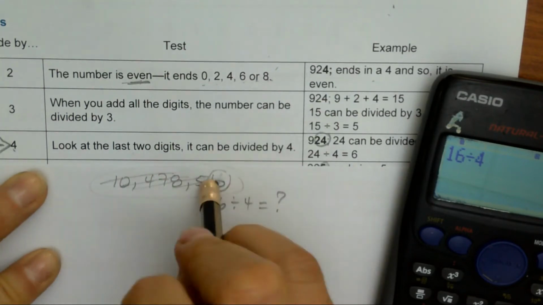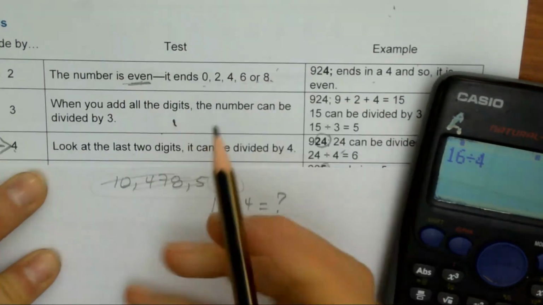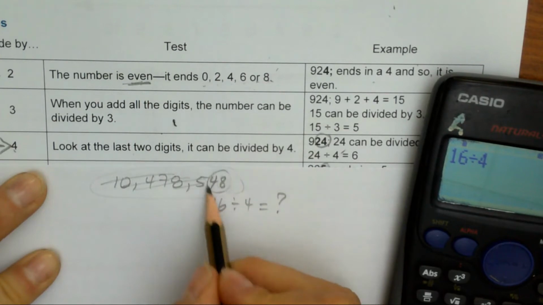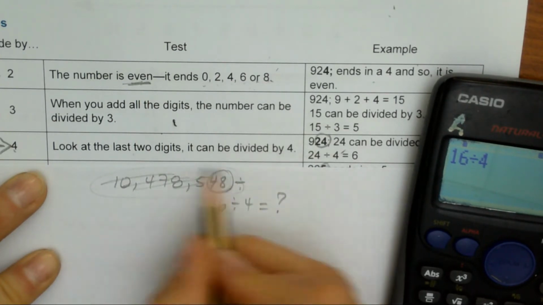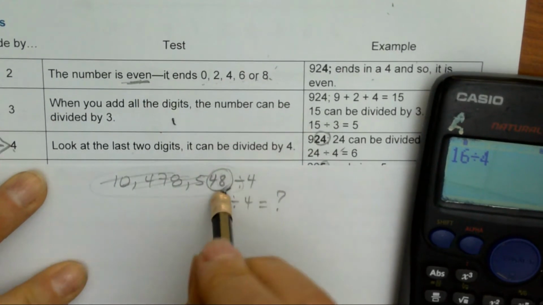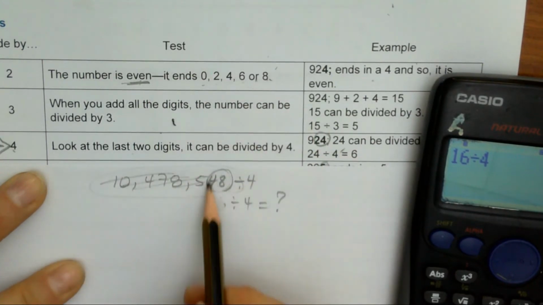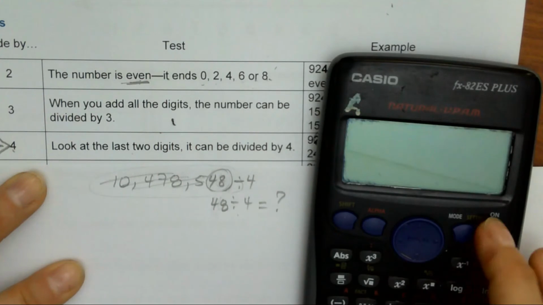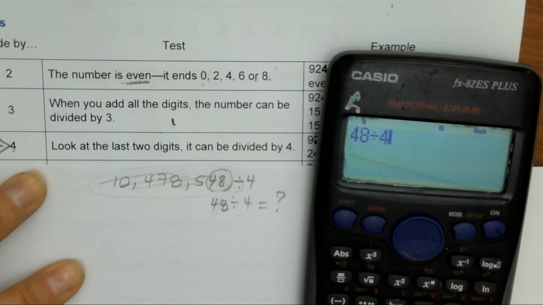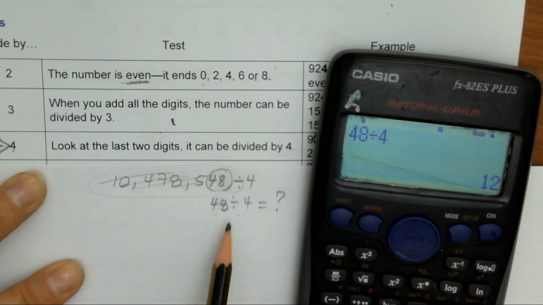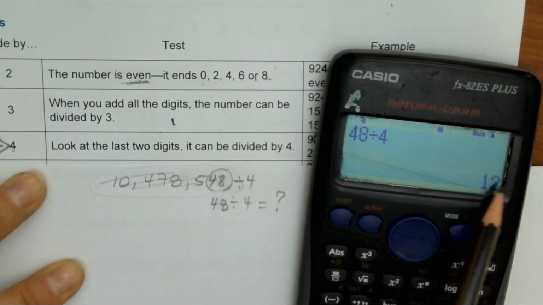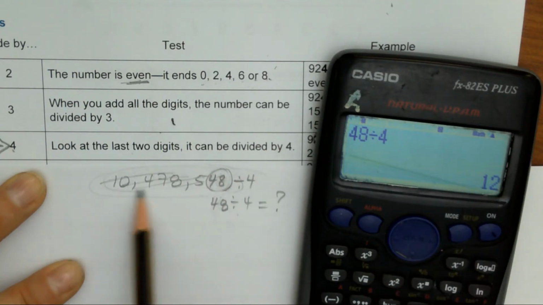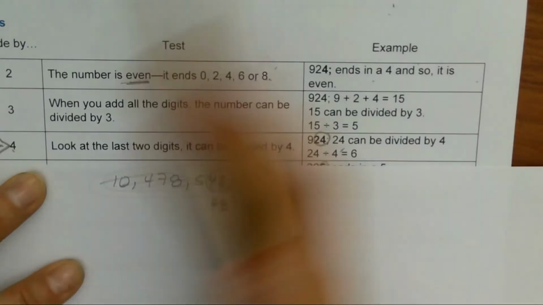If I change this to 48, and I say, is this big number divisible by 4? All I have to do is look at the last 2 digits and say, is 48 divisible by 4? Well, let's check. 48 divisible by 4, yes, it is. So because 48 is divisible by 4, then this whole big number is divisible by 4. So this one is useful as well.